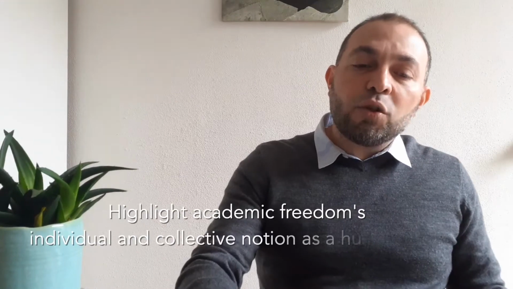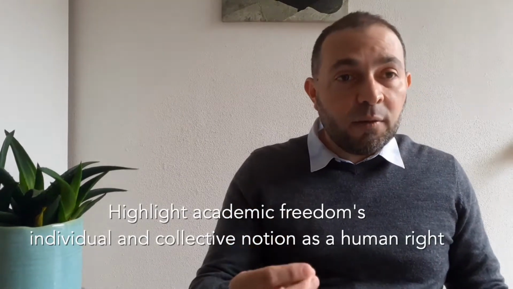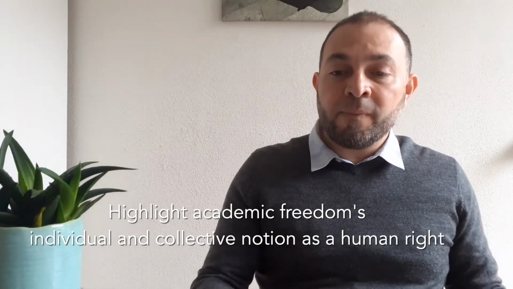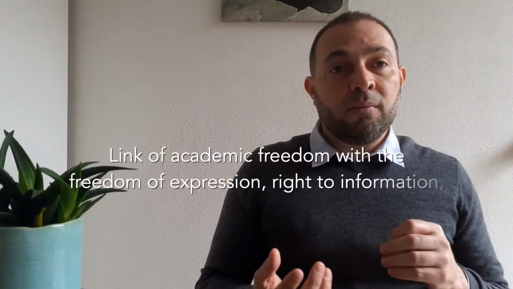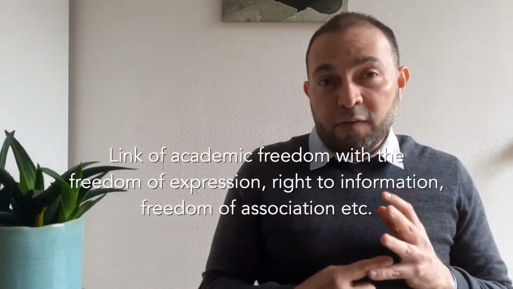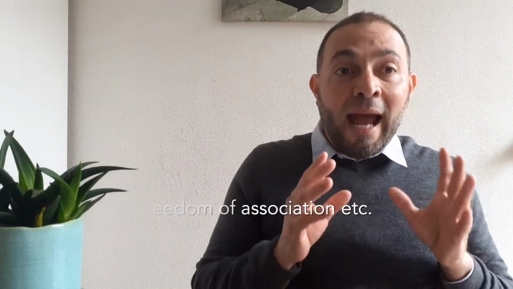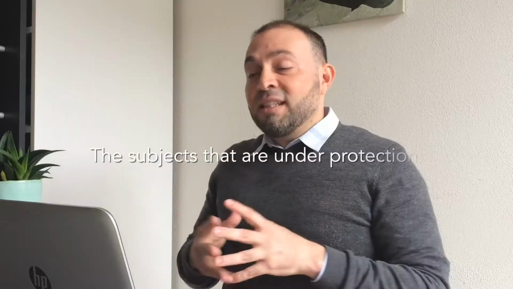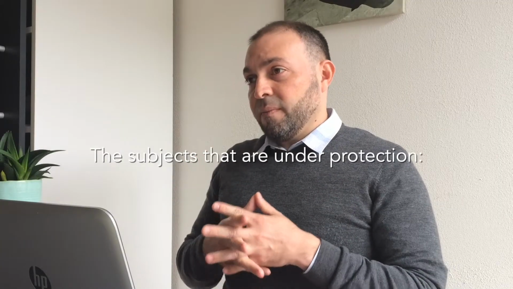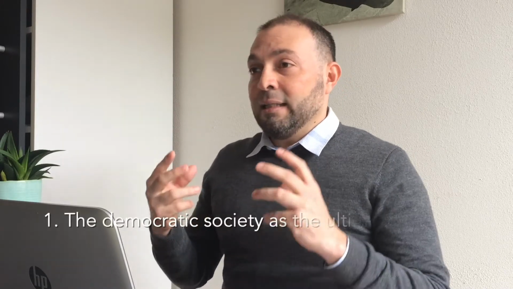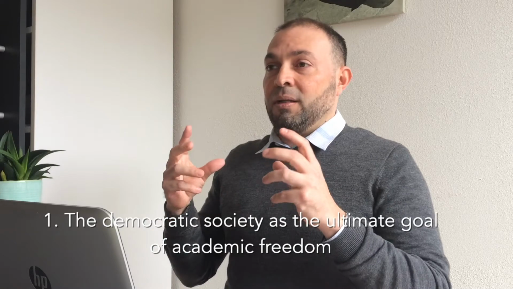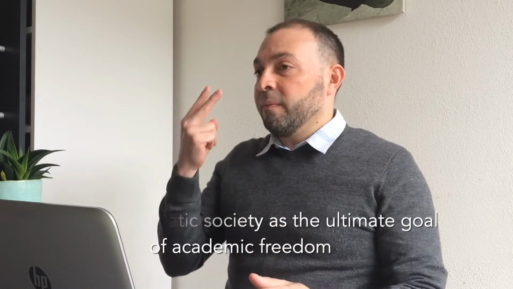It is necessary to highlight its collective and individual notion as a human right, and the link of academic freedom with freedom of expression, right to information, freedom of association, and other human rights. On the subjects under protection, we should highlight the idea of the democratic society. Democracy and development are the ultimate goals of academic freedom.